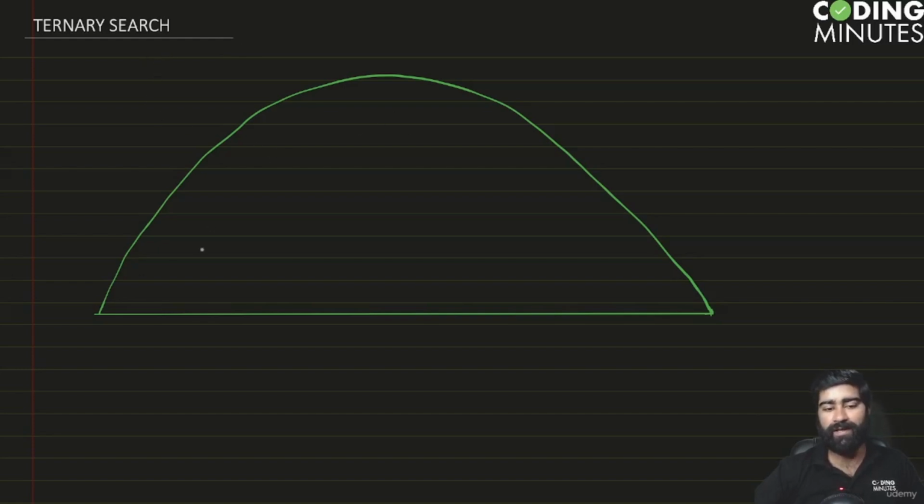As you can see here, I have a function, or maybe a parabola, half of it. So where will ternary search come in use? Let's say you have an array that contains elements in this order: 1 3 5 7 9, and then it goes down, 8 6 4 2 and 0. So this is the array, and here there is exactly one maxima in the array.